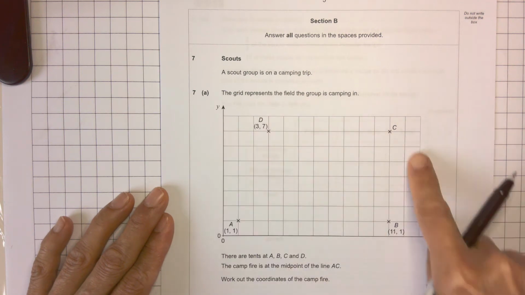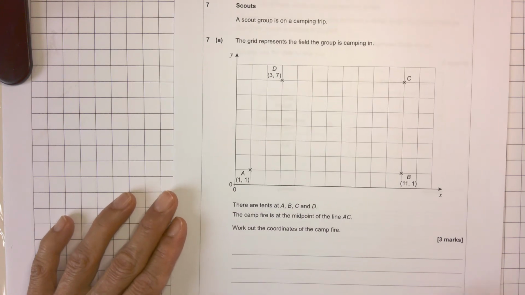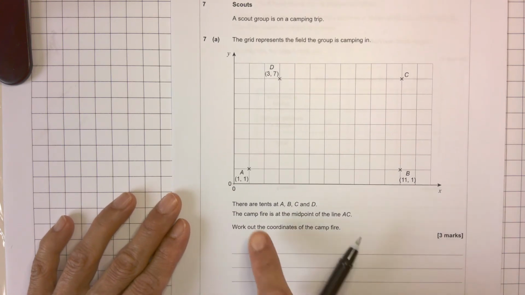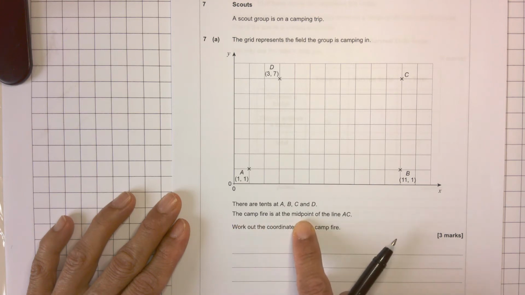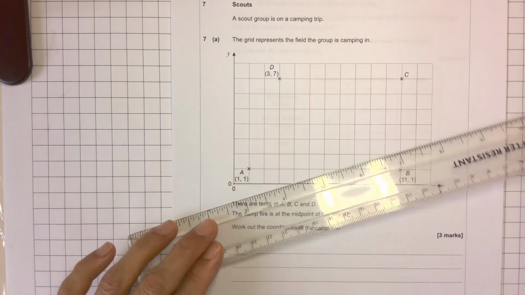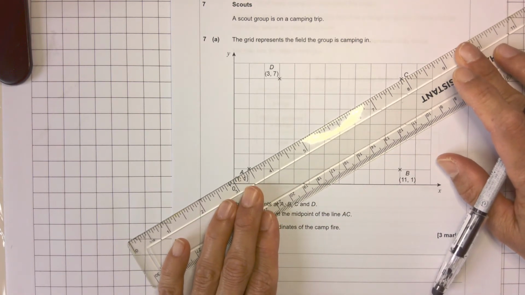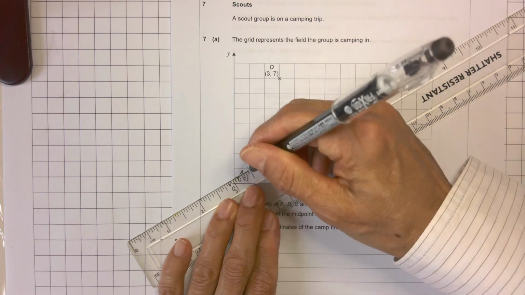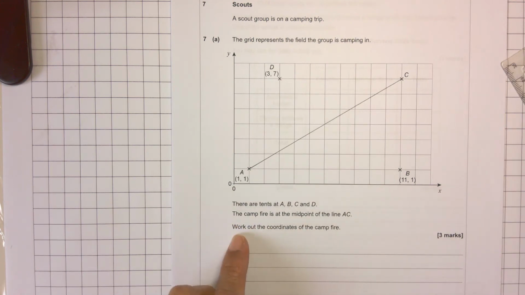So here's a field, and they tell us that there are tents A, B, C and D. The campfire is set at the midpoint, that means in the middle of the line AC. So we see there's a line AC, so let's put in a line AC so that we can keep our eye focused on what's happening. Try and line it up as well as we can do. Okay, and we want to find a midpoint, and it says write the coordinates.